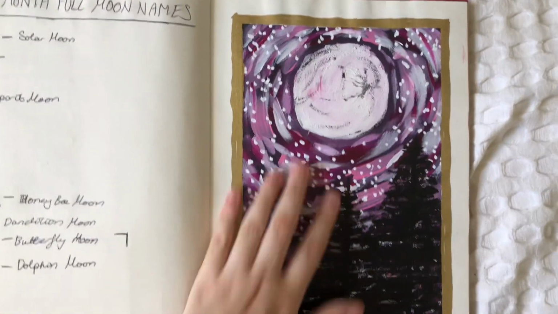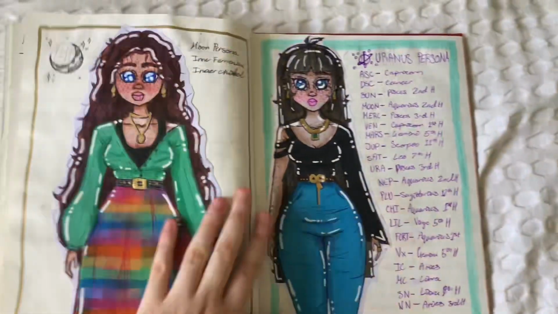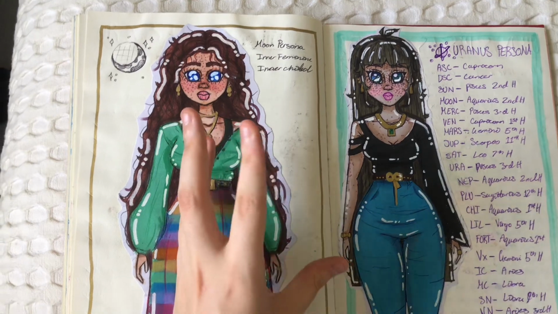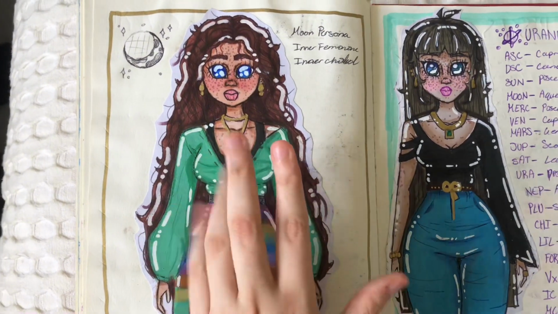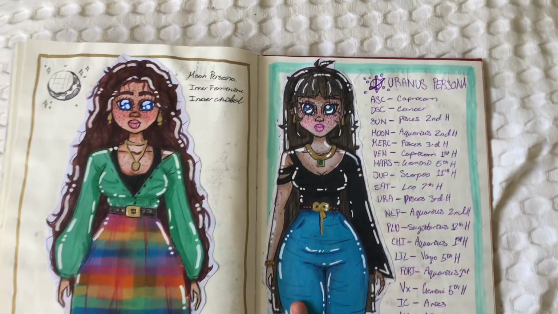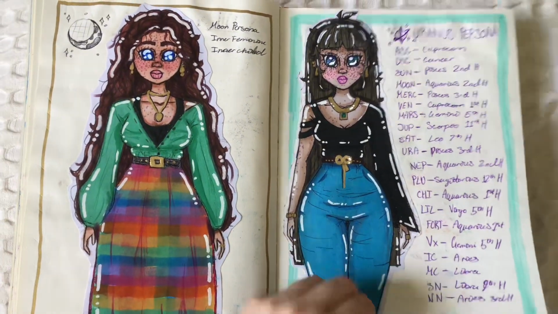And then I did this painting. I really like how this painting turned out. And then I have personifications of persona charts in my chart. I have my moon persona chart, and then I have my Uranus persona chart. I really like how she turned out, she's cool.